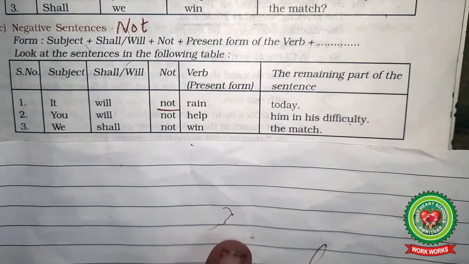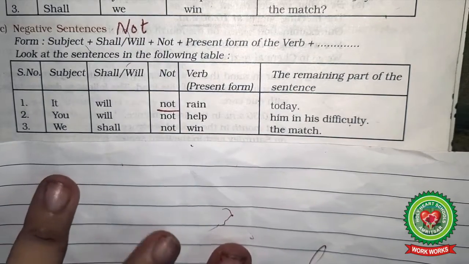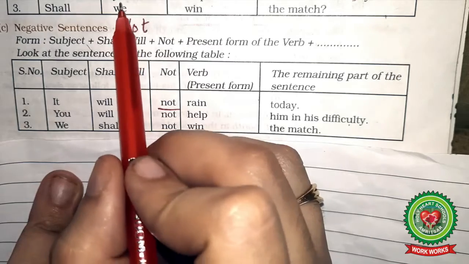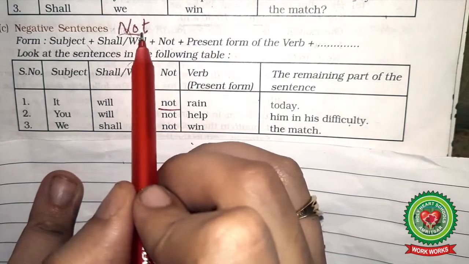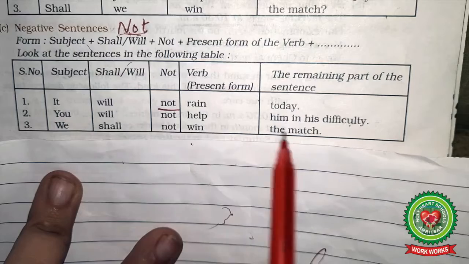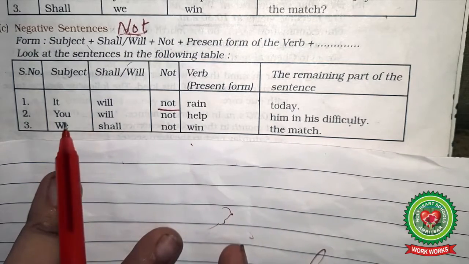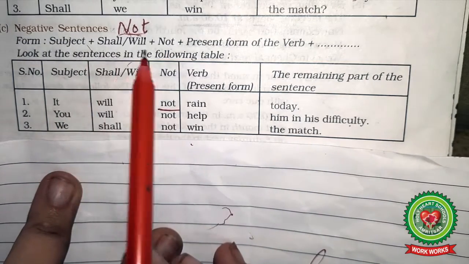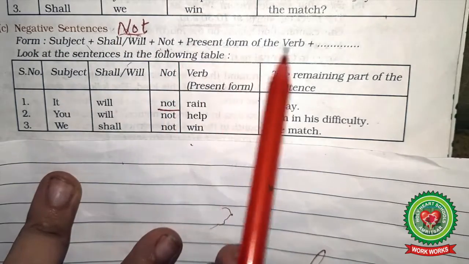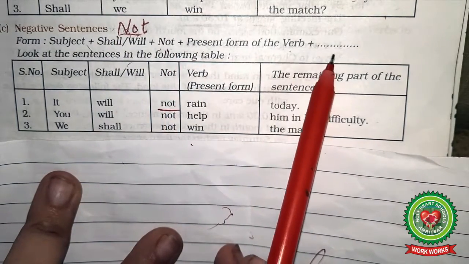Next is your negative sentences. When I'm talking about negative sentences, I want to say that it is the addition of one single word, that is not. As in, it will not rain today. Again, starting with the subject, followed by will or shall, plus not, and then followed by your verb in the present form. Right?